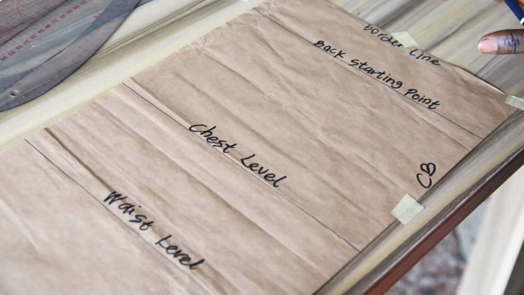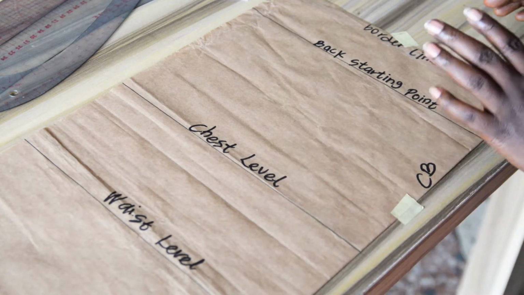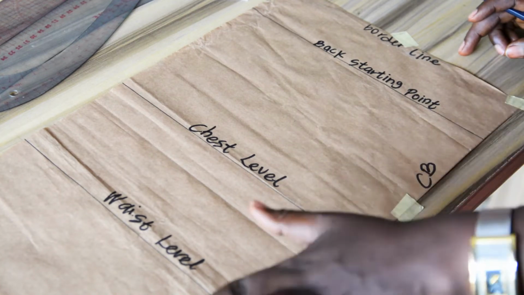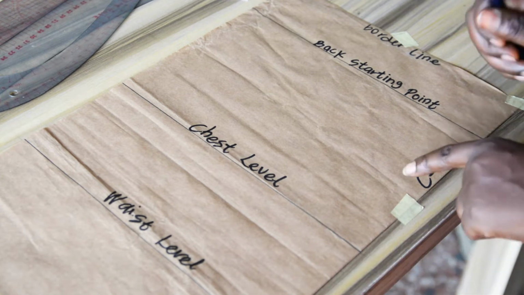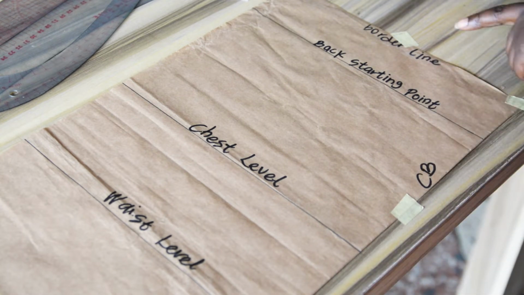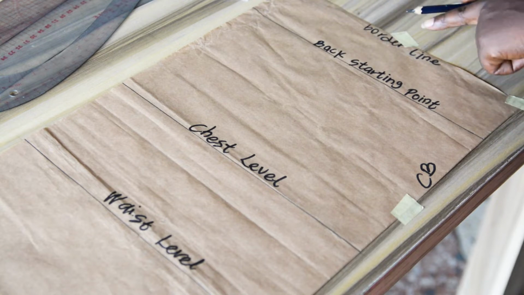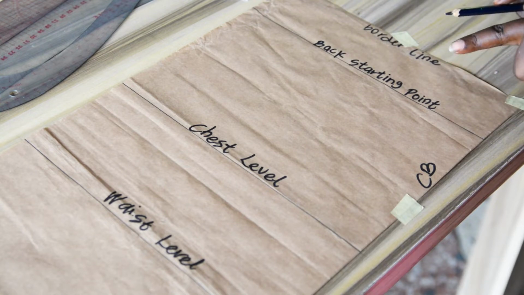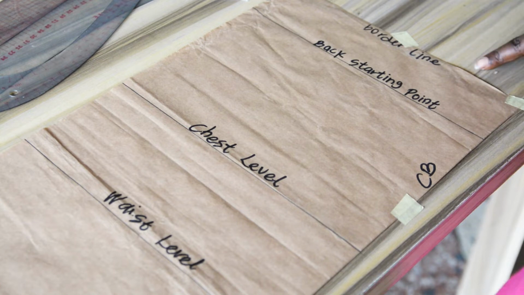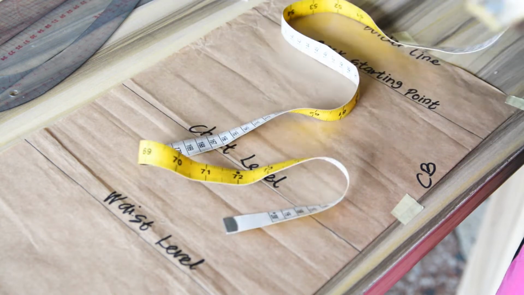So this pattern is for the back panel, and I have all my vertical measurements inserted on the pattern paper already. So this is the center of the back. This is the border line. The edge of the paper is the border line. This line is the back starting point. The back starting point is different from border line when it comes to a basic bodice block for a male figure. So this is the border line. This is the back starting point. And from the border line to the back starting point, I have 2.5 inches.